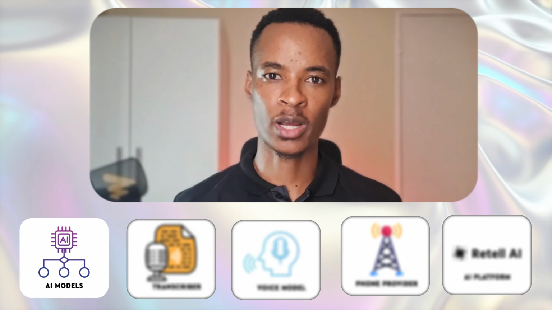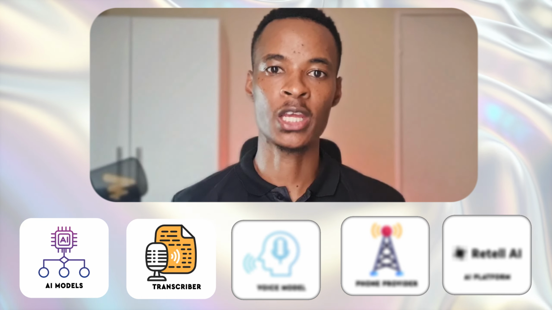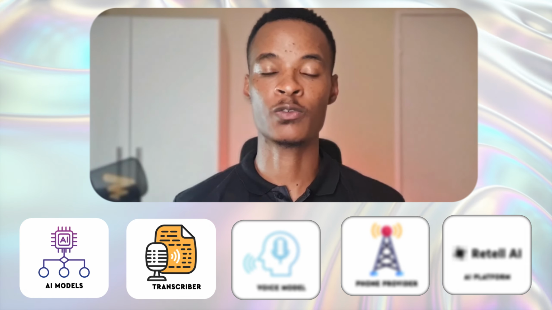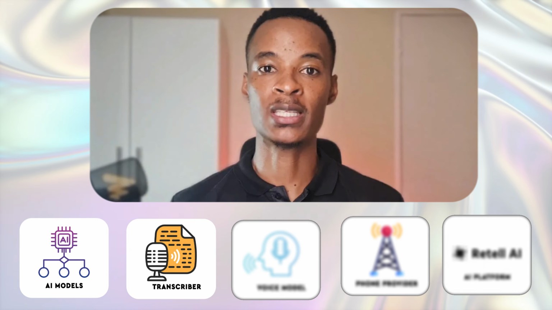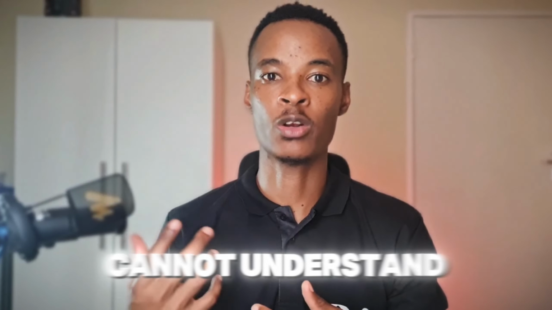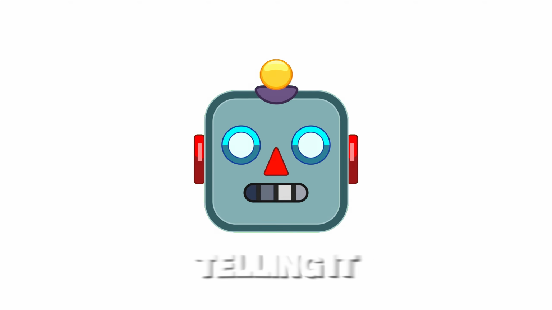Secondly is the transcriber. What the transcriber does is convert your voice into readable text that is then transferred to the AI model, where it's able to interpret what you are asking it. You can take this as the AI's ears. The transcriber is extremely useful because if the AI cannot understand what you're telling it, it will not be able to deliver the type of information that you actually need.